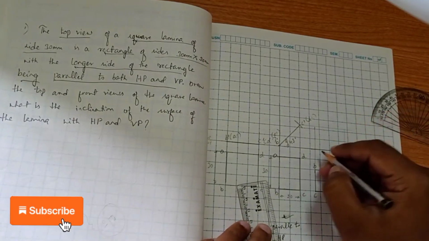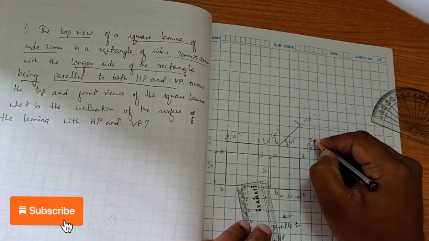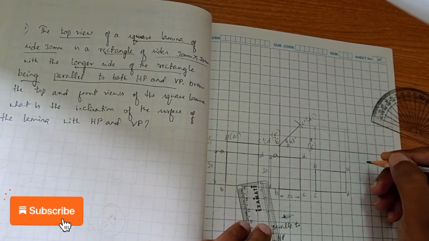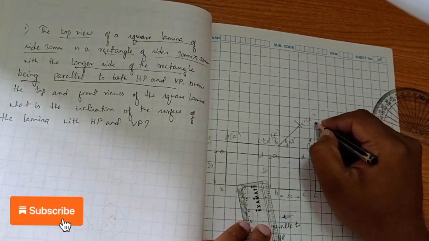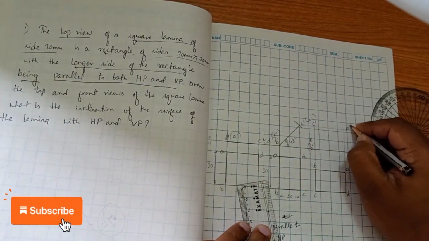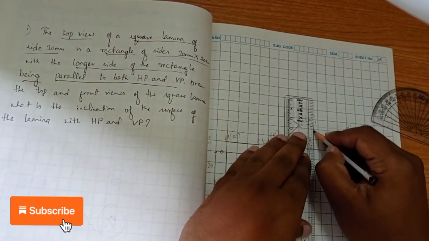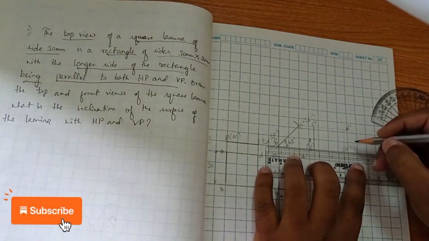In this you see B dash is not visible, and we have C dash here, and D dash we are getting here, and A dash we are getting here. So this is the actual final view.